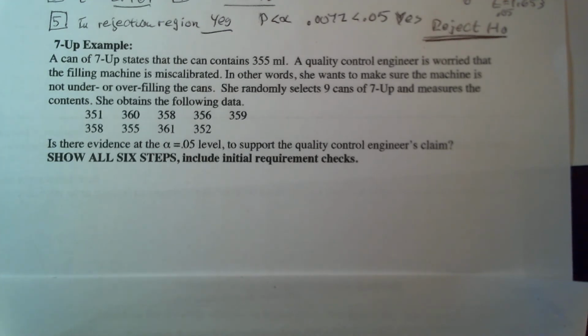She randomly selects 9 cans of 7-Up and measures the contents, and she obtains the following data. So here are the amounts in milliliters. The question is: is there evidence at the alpha equals 0.05 level to support the quality control engineer's claim?